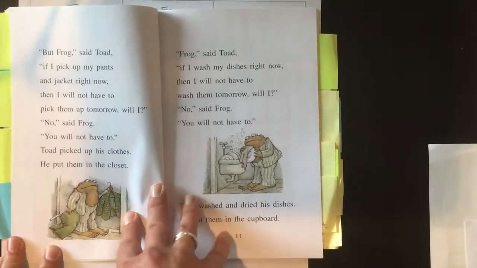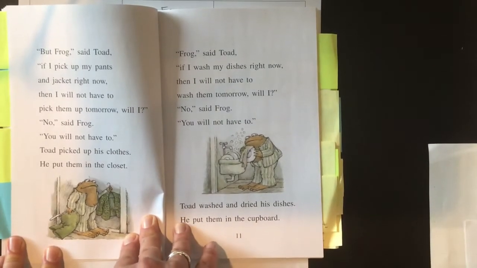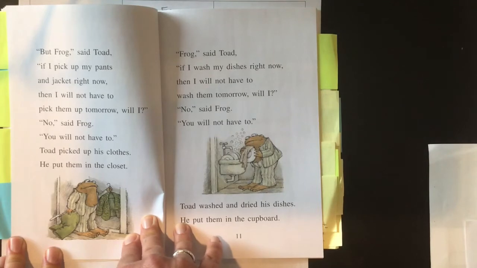But, Frog, said Toad, if I pick up my pants and jacket right now, then I will not have to pick them up tomorrow. Will I? No, said Frog, you will not have to. Toad picked up his clothes. He put them in the closet.